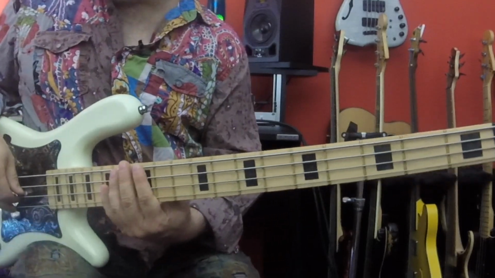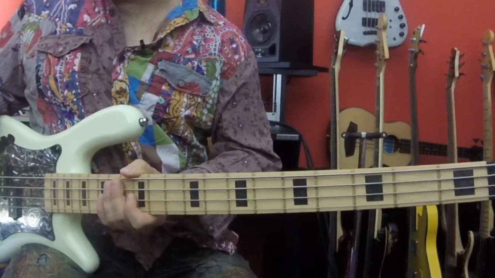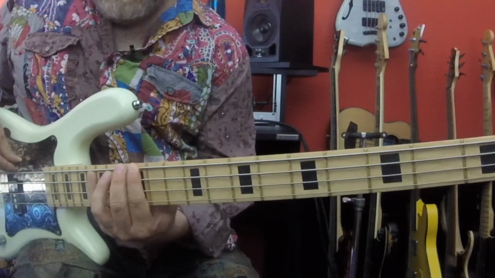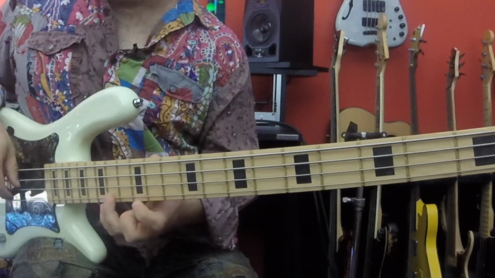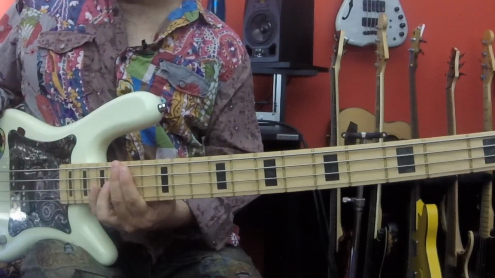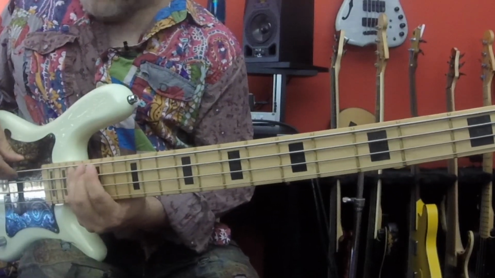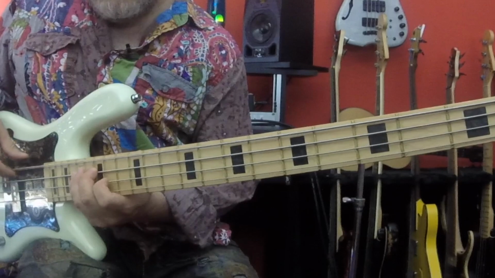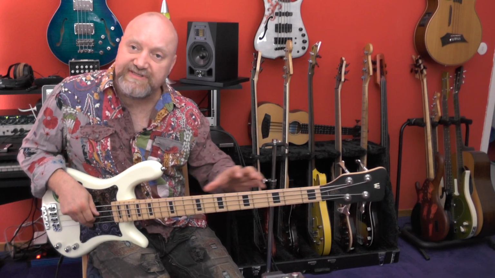Next position on the E, which is number 3 in C or number 5 in A. That's E, G, A, C, D, E, G, A. And now we're back home again. We're on number 5 or number 7. G, A, C, D, E, G, A, C. Okay? So that's the 5 different positions of the major and the minor pentatonic.